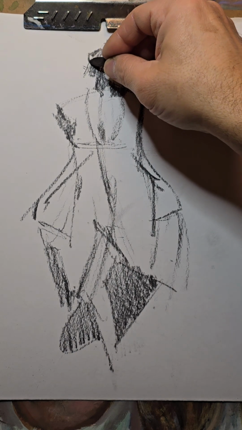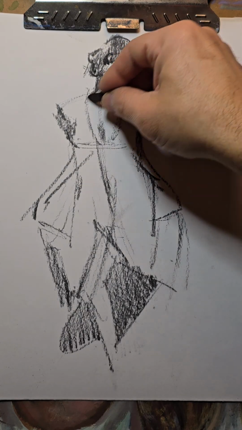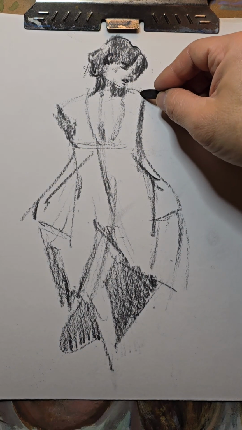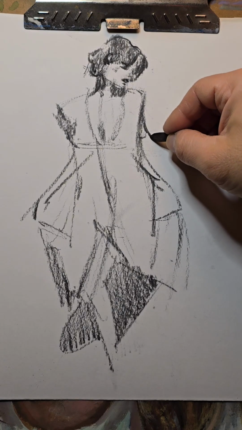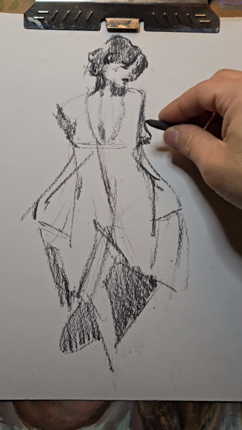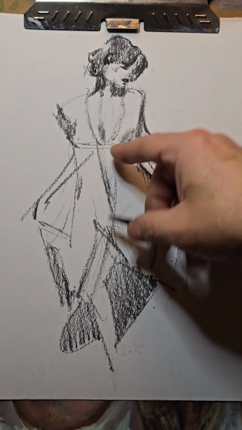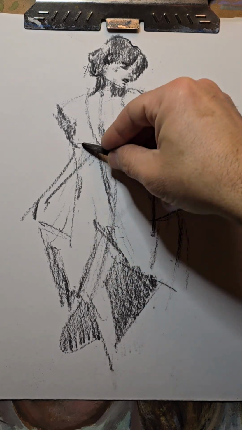Okay, hair and neck. And a little bit of drapery here. Very soft shadow because it's a white dress.